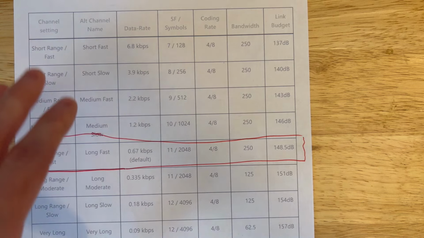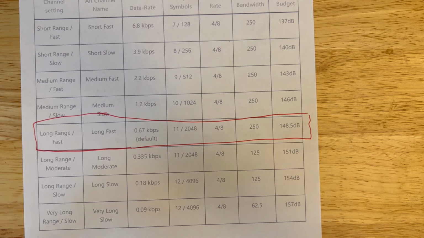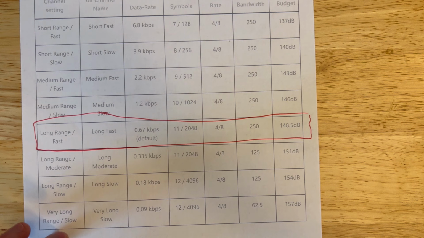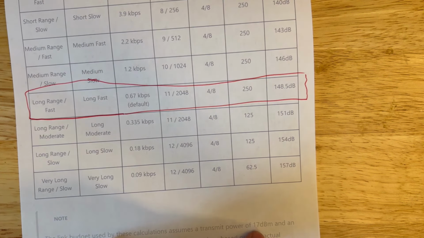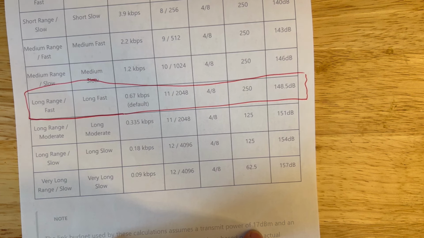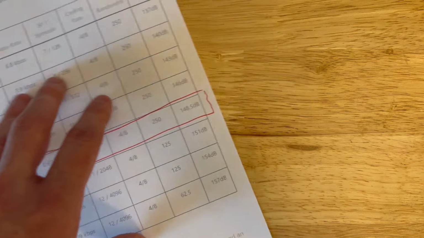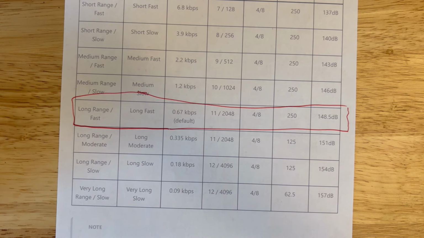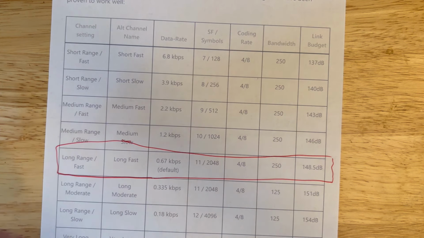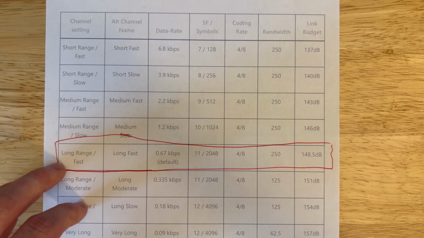Now, I will say this document was created with an assumed transmit power of 17 dBm. That's on the low end, I would say, but this is just a reference point to compare the different channel settings and their link budget, speed, etc., and to illustrate some of their LoRa radio settings.